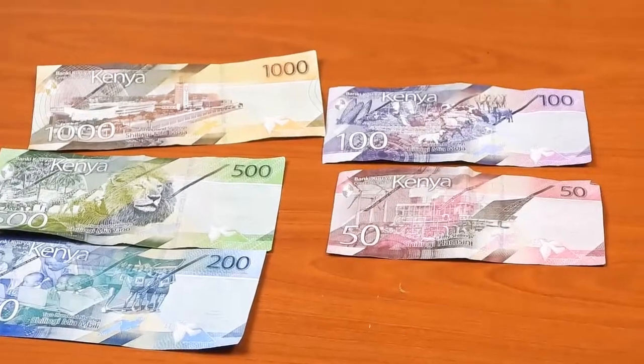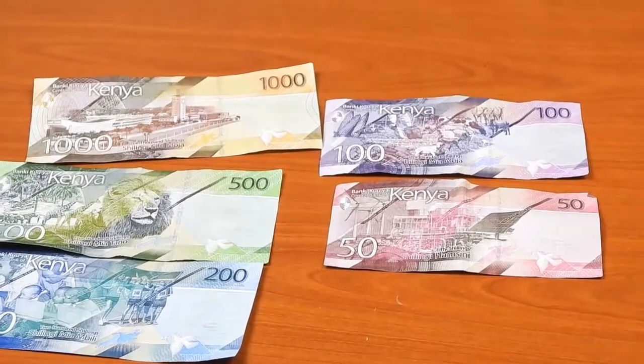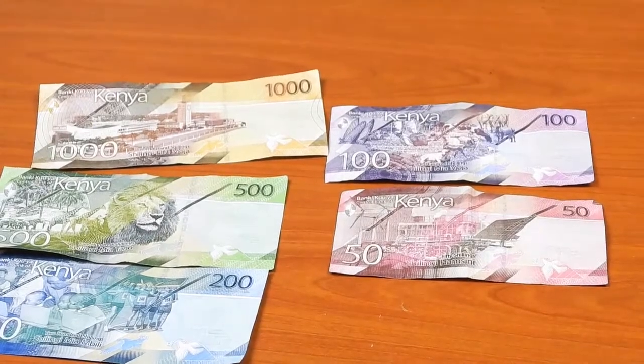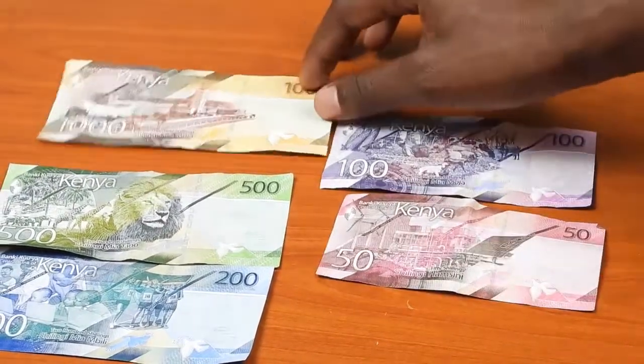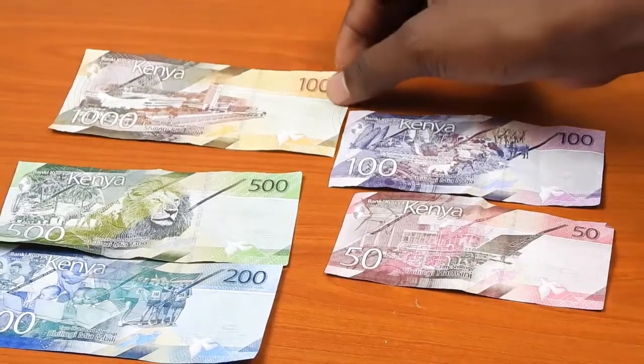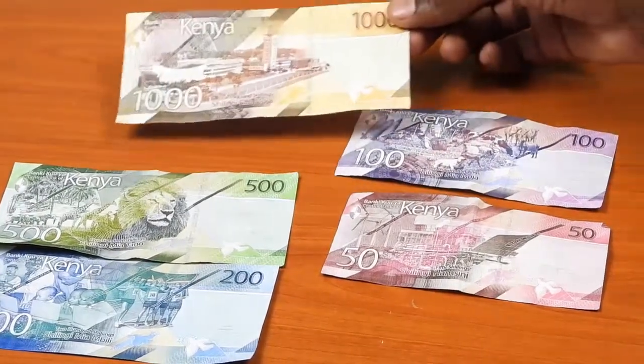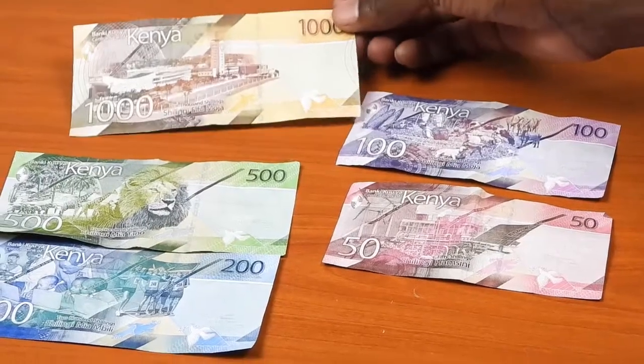Let us learn the features of the new Kenyan currency notes. To begin, we will look at the symbolism in each of these notes. Starting with the 1,000 shillings note, it is showing the governance in our country.